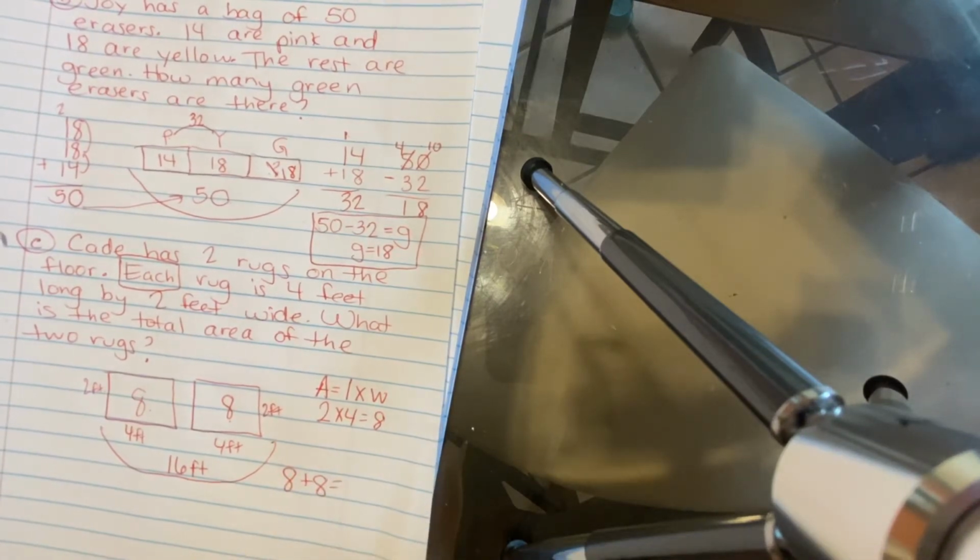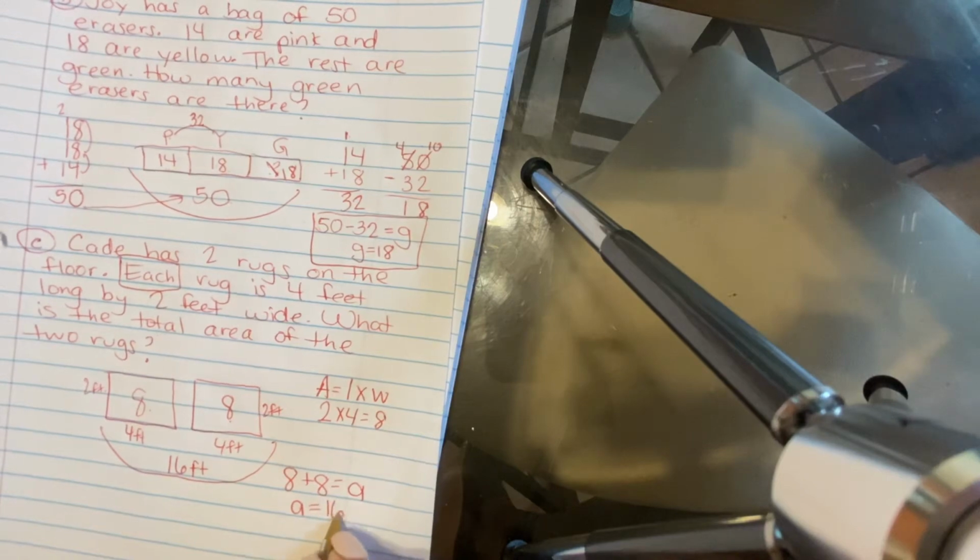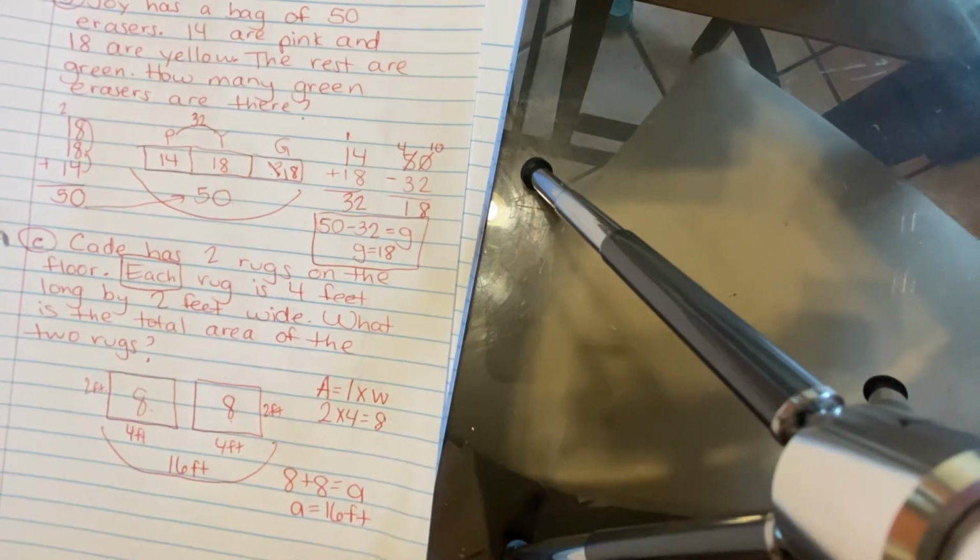What's the total area of the 2 rugs? I'm going to use A for area. And the area equals 16 feet. Again, doesn't matter if you use the same letter as me, as long as you can justify what letter you're using and it doesn't look like a number or another letter that could be confusing.